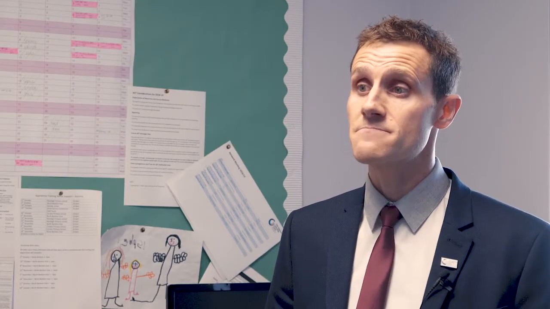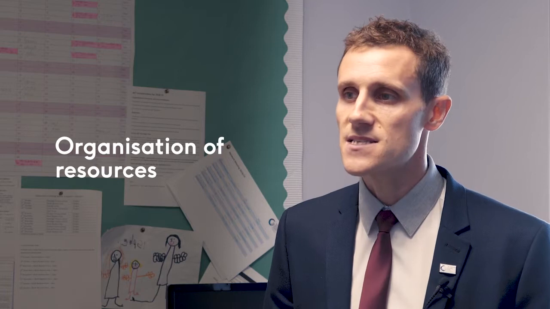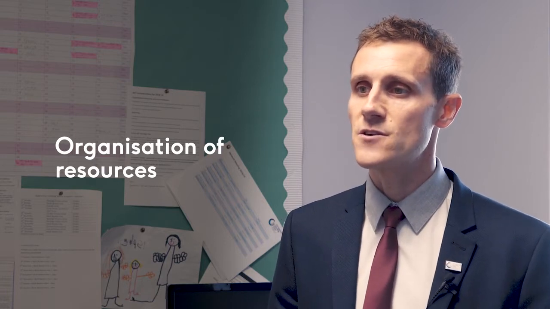Tip 2. Organisation. A very simple tip, but incredibly important. Ensure you organise resources and things you will use for your lessons into sensible folders that are easily accessible. The beauty of this is that it certainly will save you time in the future if you have to cover them again.